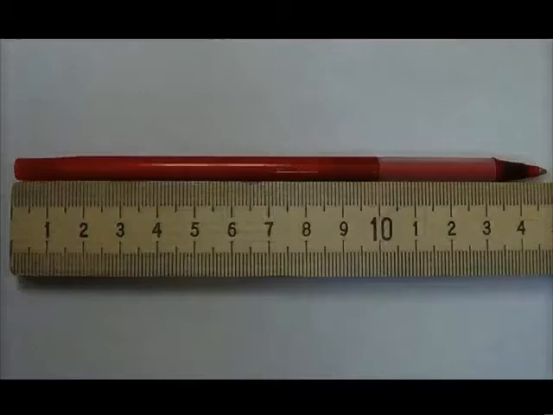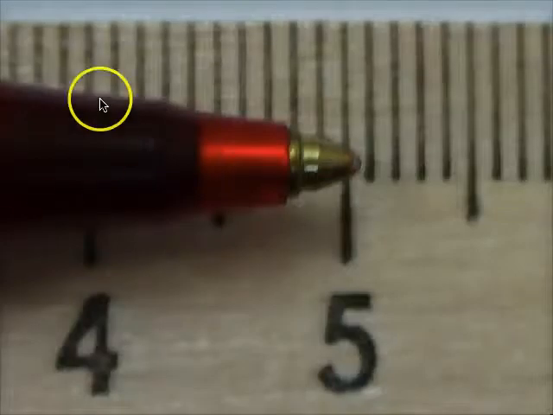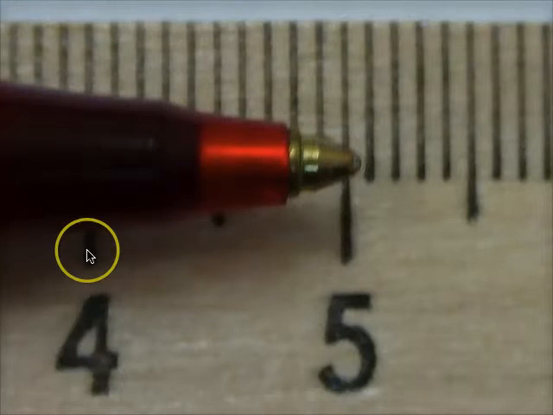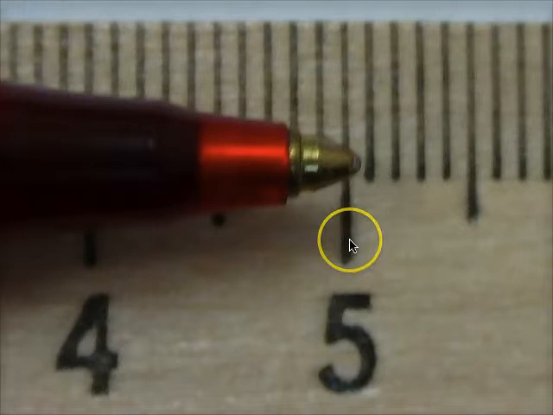So now we've lined up the end of our object with 0, and the other end we can see is down there right around 15. Let's take a closer look at that and see what's going on. So here we see the marking for 14 centimeters, 15 centimeters, and you can tell that it's just over that 15 centimeter line. And in fact, it's between 15 centimeters and 15.1 centimeters.